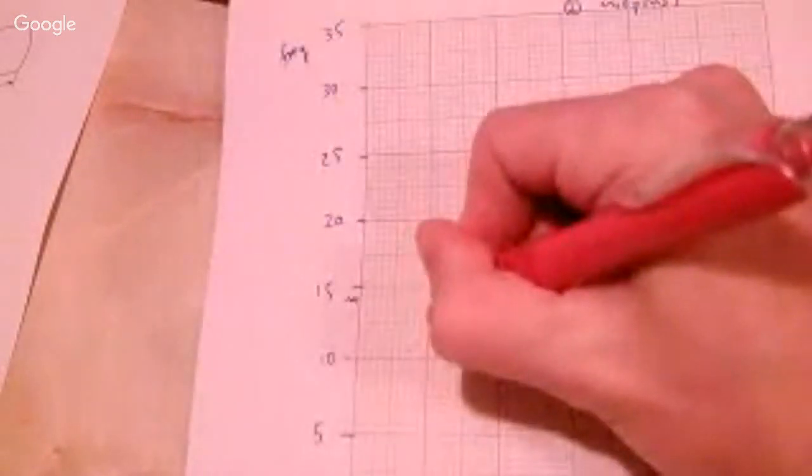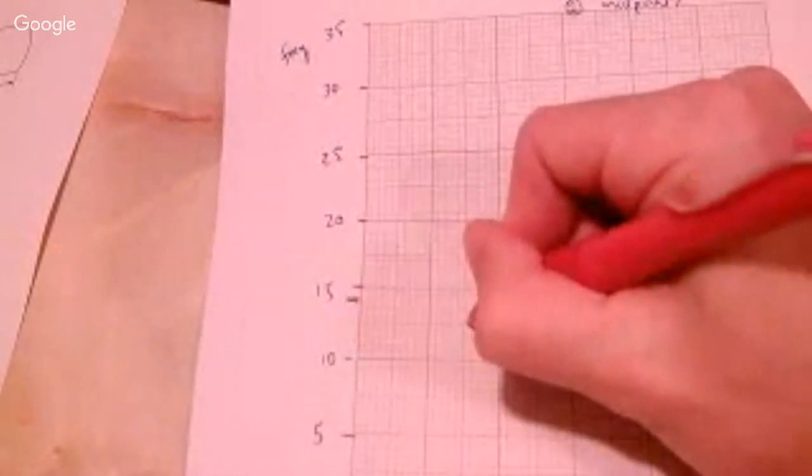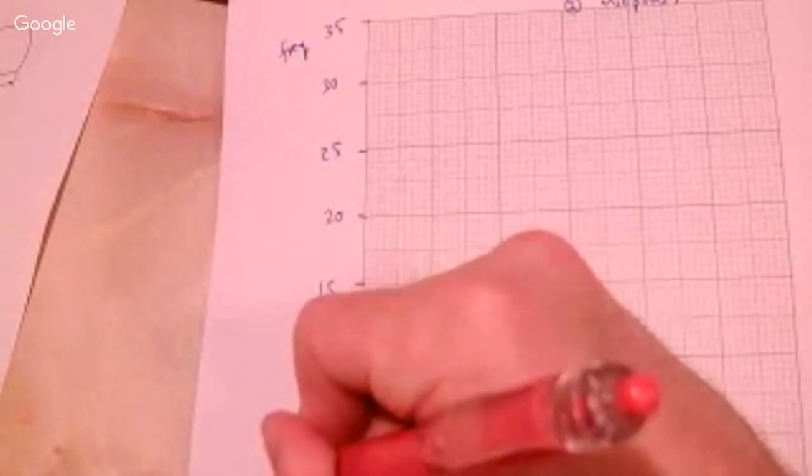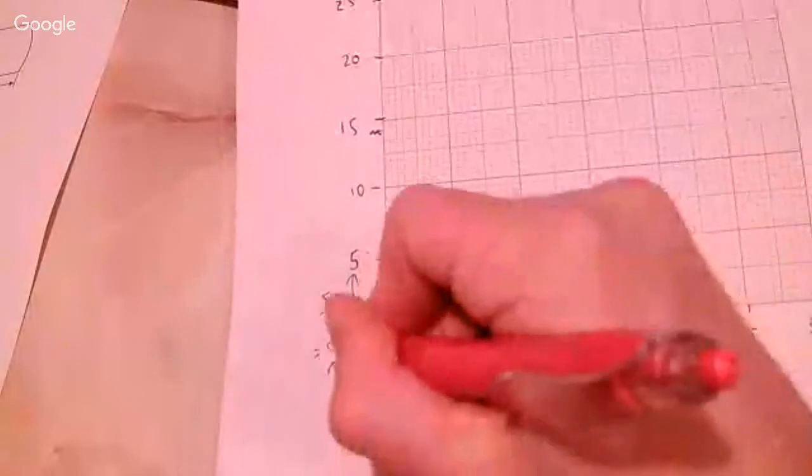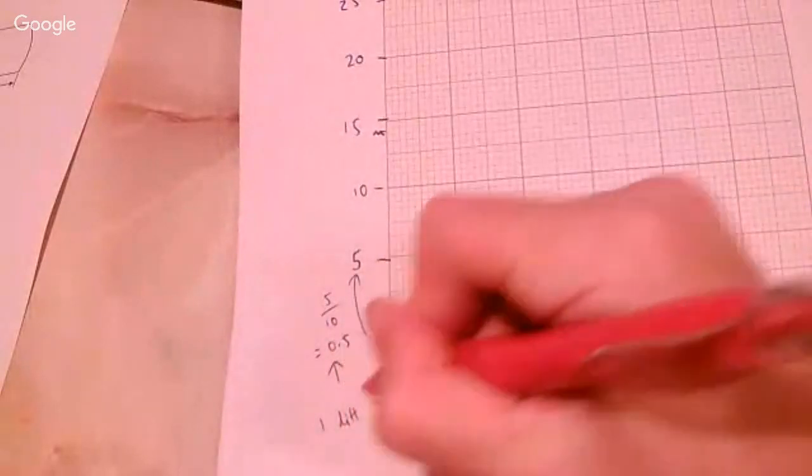And then I need to plot those points at that frequency. So I need to go down to 5 and up to 13. So down to 5, up to 13. There's 12 and a half because it's in between 10 and 15. And again, if I worked out my scale, I've gone up 5 in 10 little squares. So that's 0.5 is 1 little square.